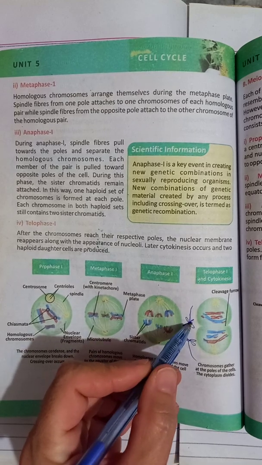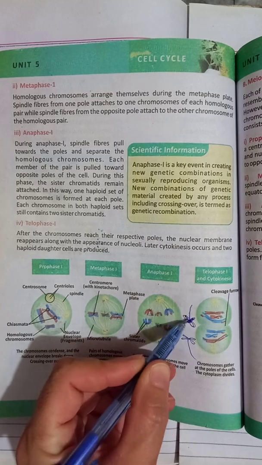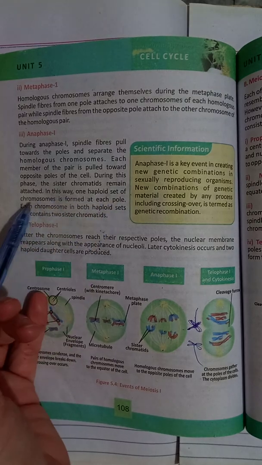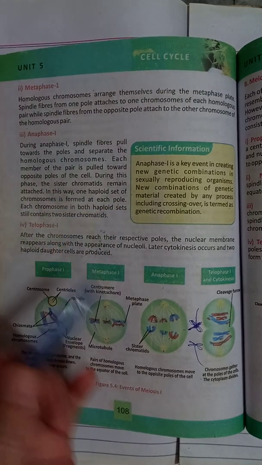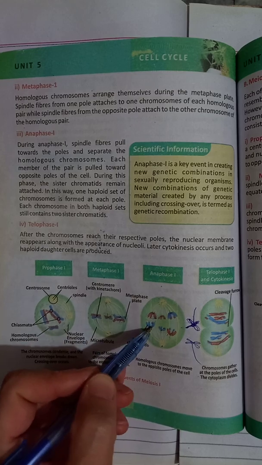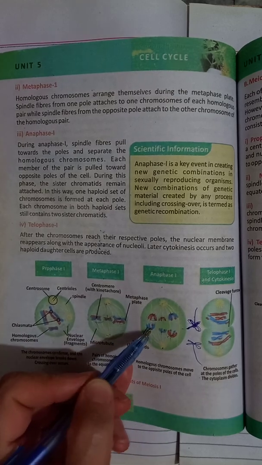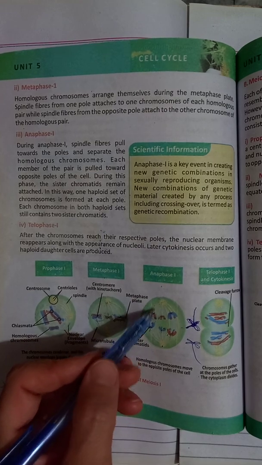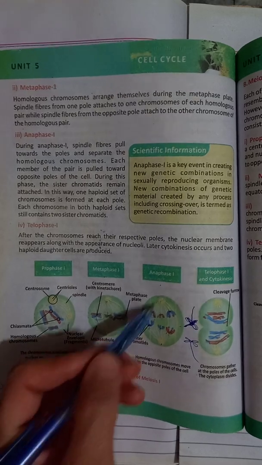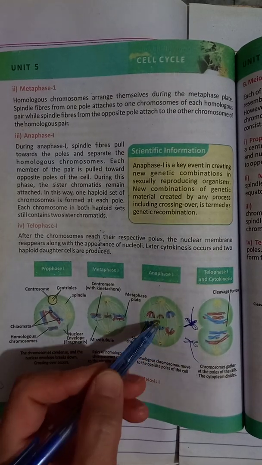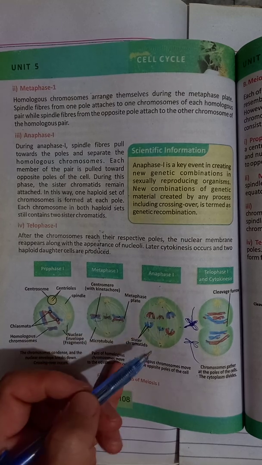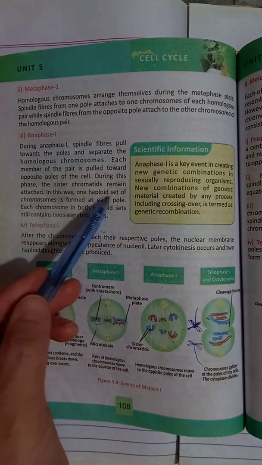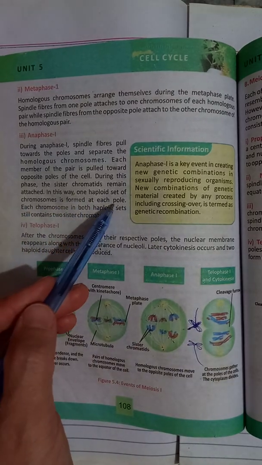So the sister chromatids, like this one and this one, they are sisters. They remain attached. In this way, one haploid set of chromosomes is formed at each pole. First it was double, in the form of pairs, but now at each pole it exists in the form of a single chromosome. One chromosome will move to one pole, the other will move to the opposite pole. Similarly here, one chromosome will move to one pole, the other to the opposite. The same happened to this pair also. So in this way, one haploid set of chromosomes is formed at each pole.